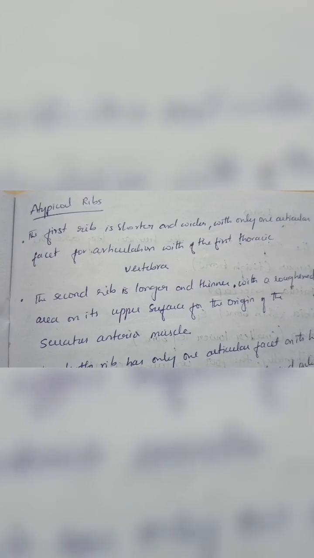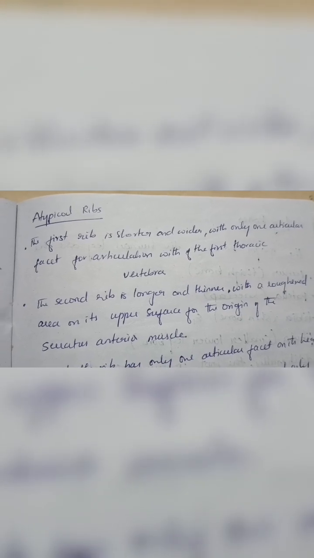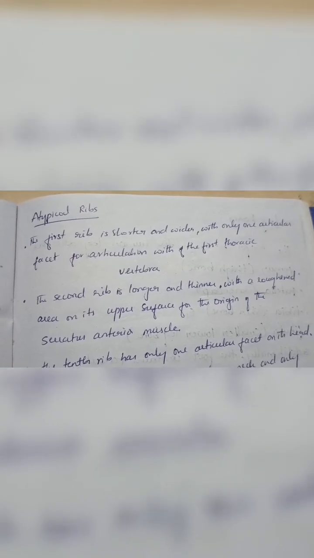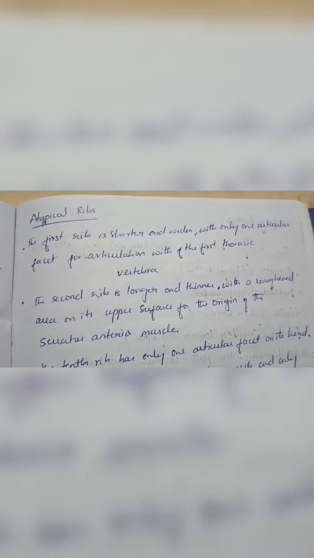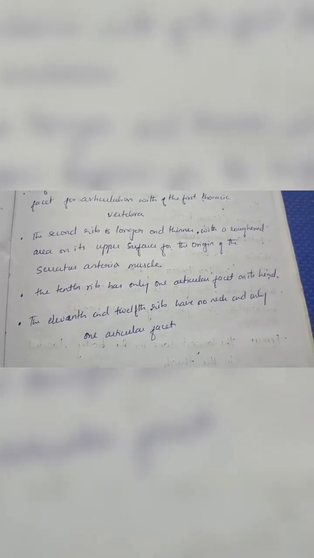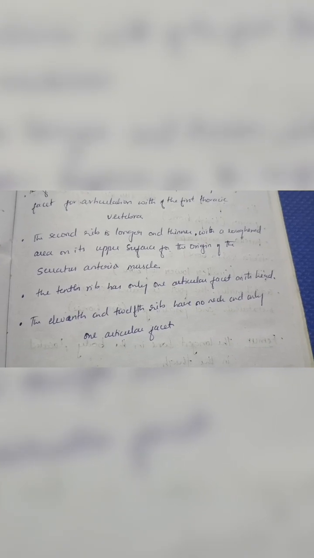Atypical ribs. The first rib is shorter and wider with only one articular facet for articulation with the first thoracic vertebra. The second rib is longer and thinner with a rough-edged area on its upper surface for the origin of the anterior muscle. The tenth rib has only one articular facet on its head. The 11th and 12th ribs have no neck and only one articular facet.